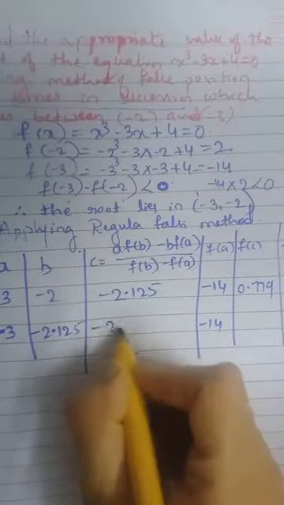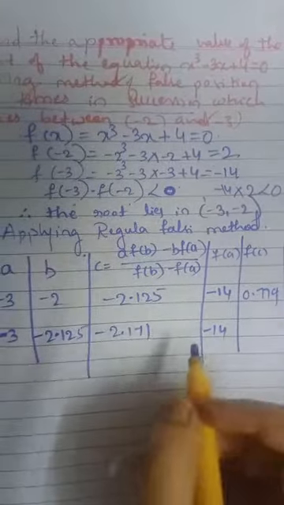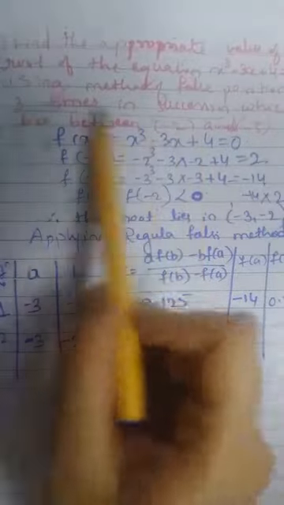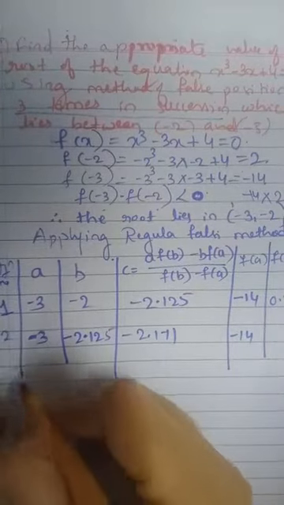That is -2.171. So I need to do one more iteration because they have told here 3 times in succession. 3 times we need to carry out this.